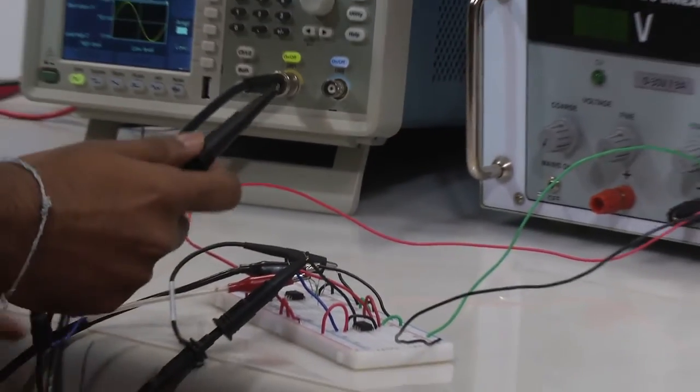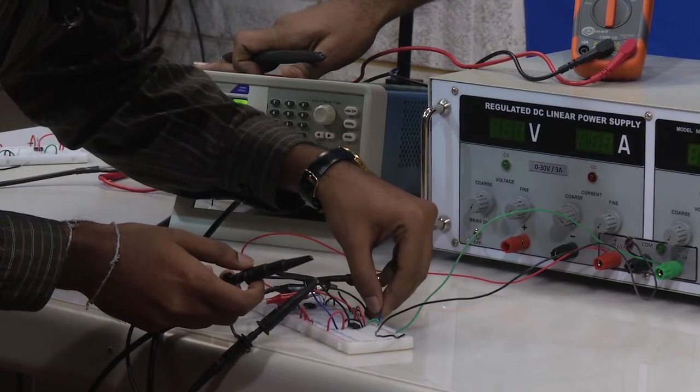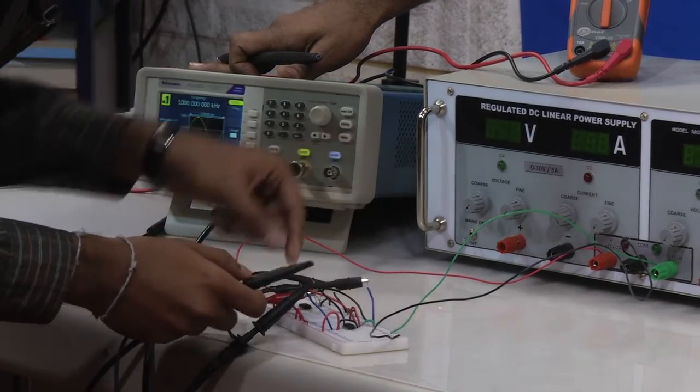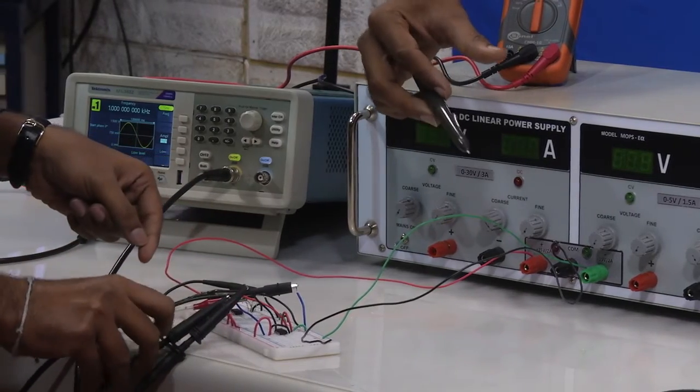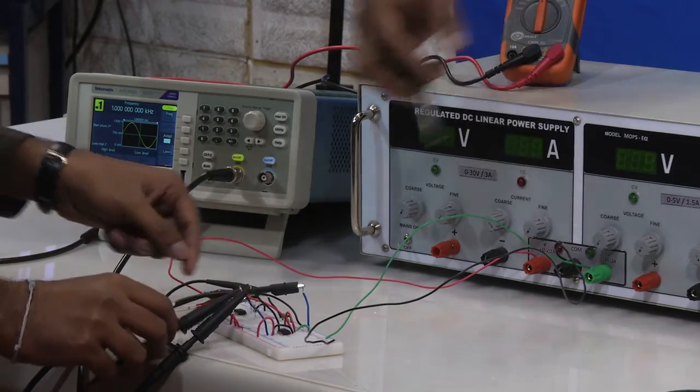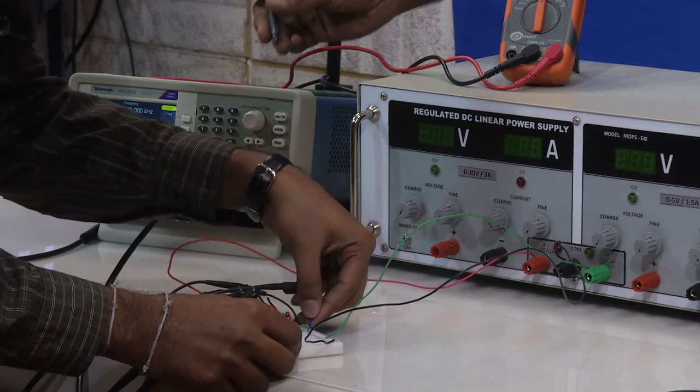Suman is connecting the oscilloscope to the output. Now all of us know how to connect the ground. There are two probes, one longer and one shorter, just to help you out. The shorter one goes to ground, the longer one goes to the signal. So the output signal we have to measure when we apply the input voltage.